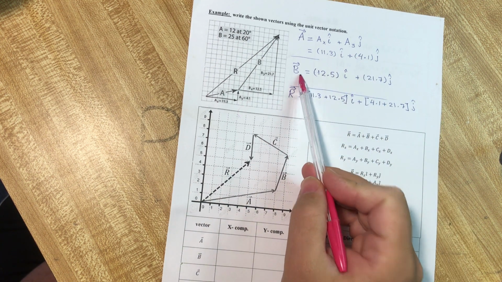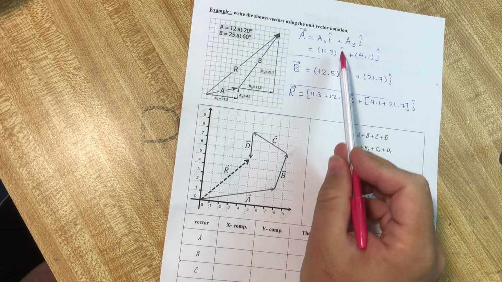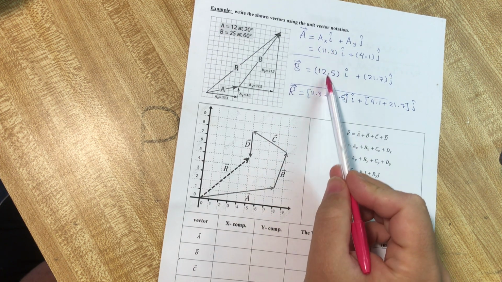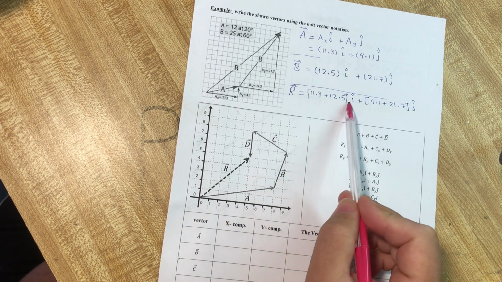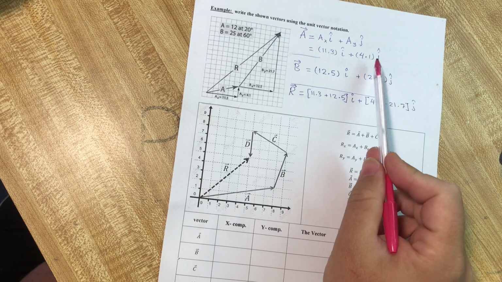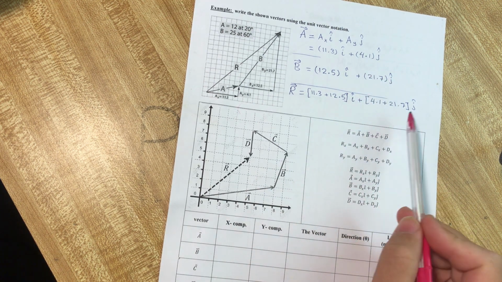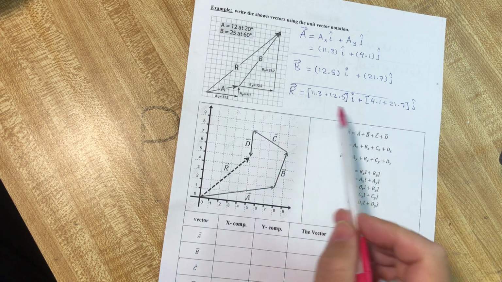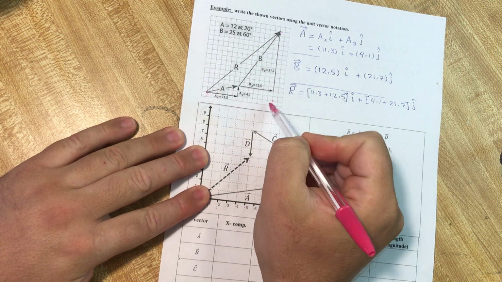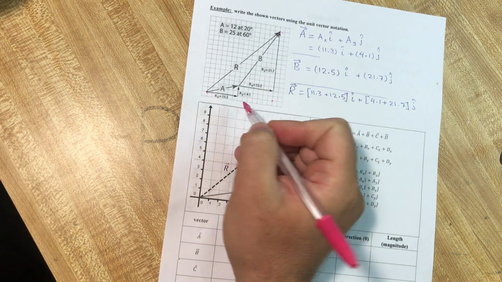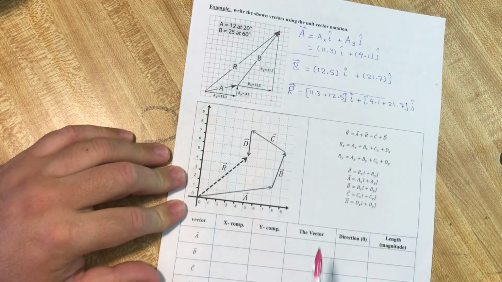The same for B and the same for R. You can add the x components of A and B to find R in i hat direction, and the y components of A and B to find the y component of R in j direction. And also you can count these lengths with the right scale.